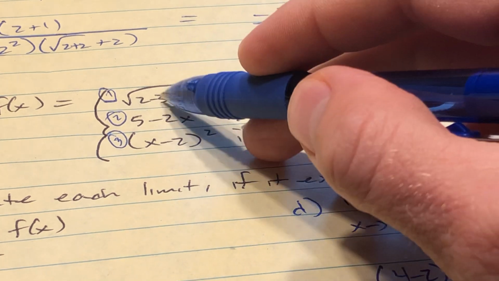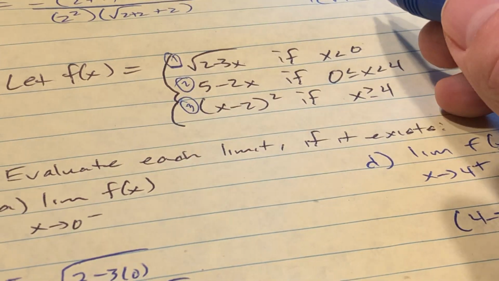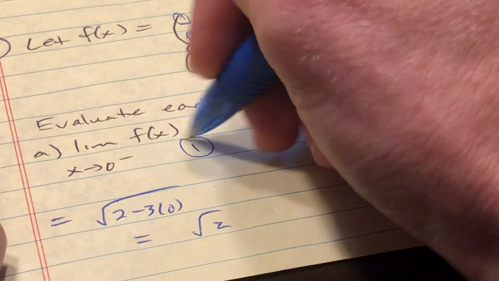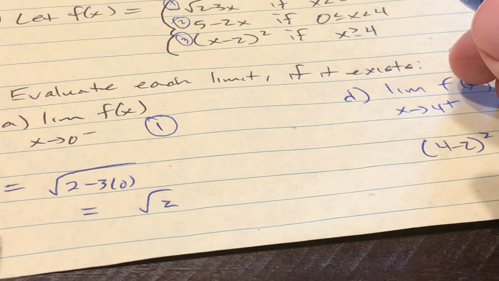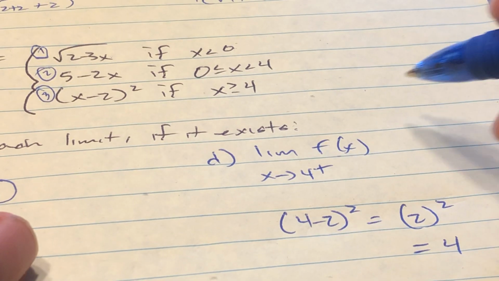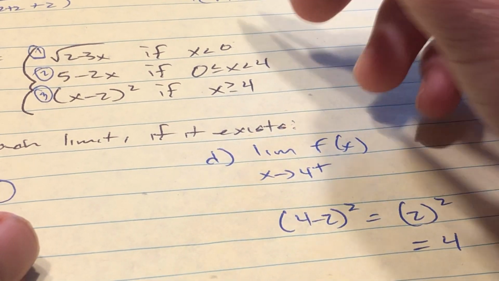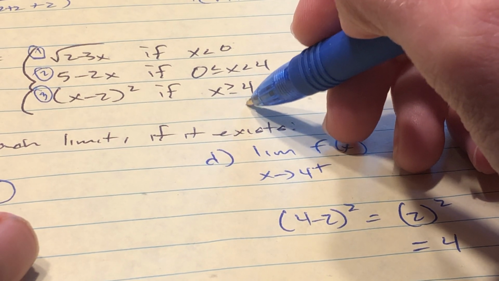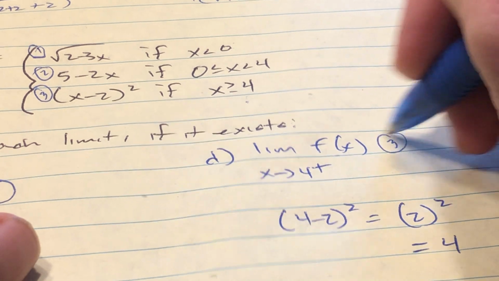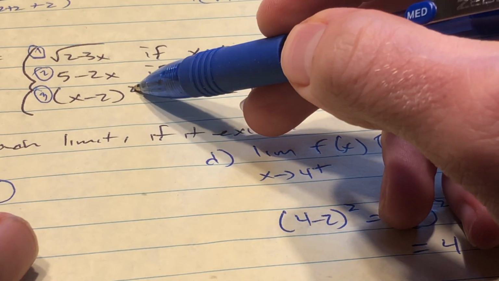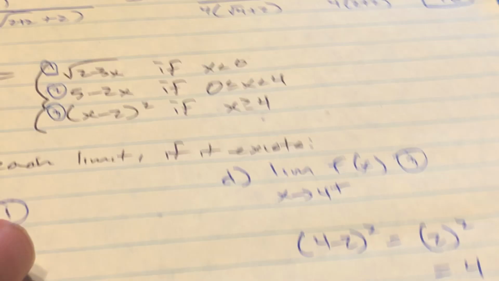So I'm plugging 0 in for x in that first equation. So I'm going to plug 0 in for x. 2 minus 3 times 0 is 2, so the square root of 2. The limit as x approaches 4 from the right. What does it mean to be on the right side of 4? That means you're bigger than 4. That is equation 3. So I'm going to plug 4 in for x there. 4 minus 2 is 2. Squared, you get 4.